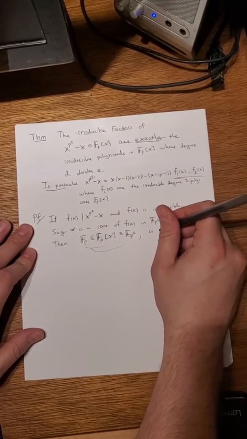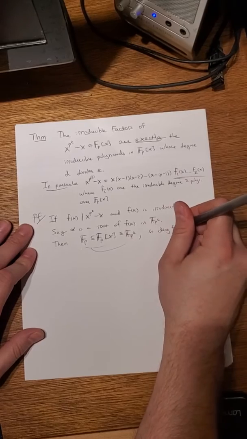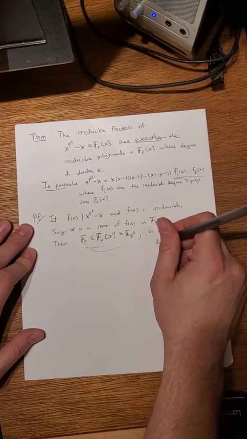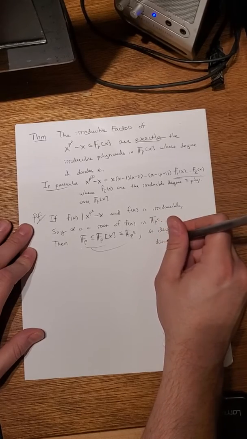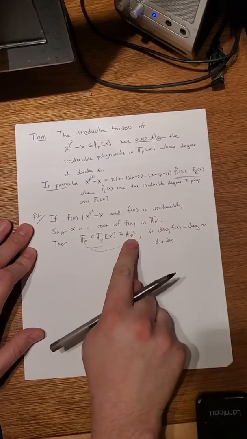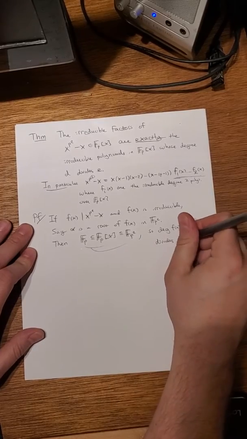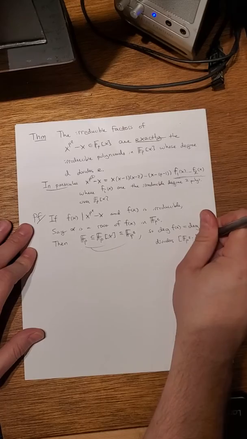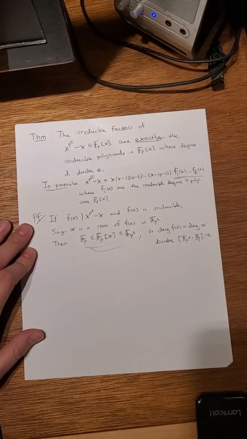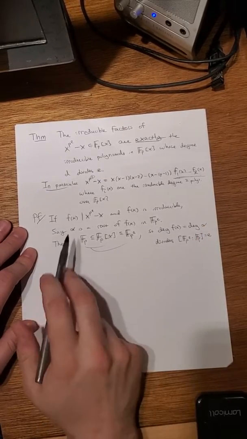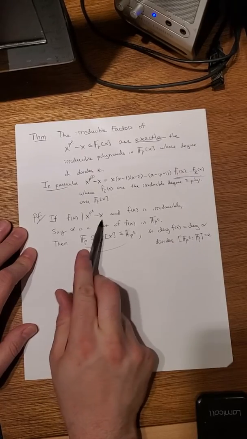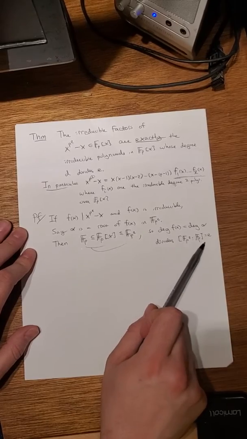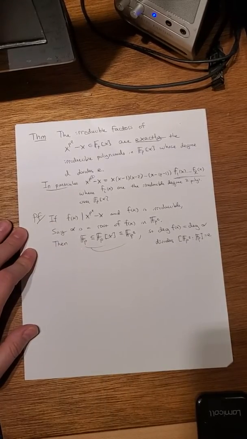So the degree of f of x, which we might also write as the degree of alpha, divides the degree of this, which, as we've seen previously, is e. Okay? So if I have an irreducible polynomial dividing this, then its degree must divide e. So that's half of what this theorem says.